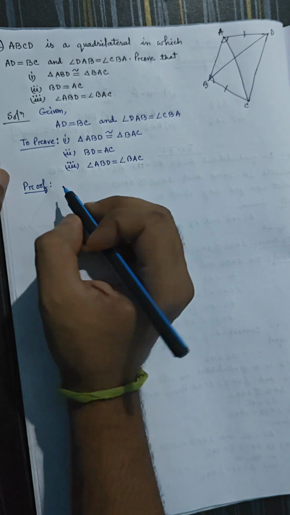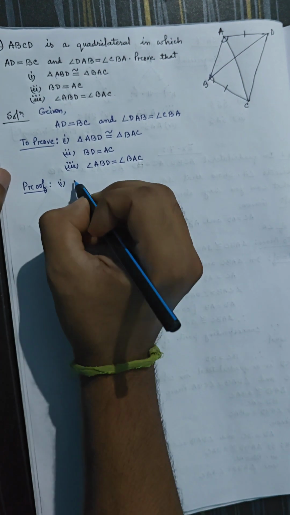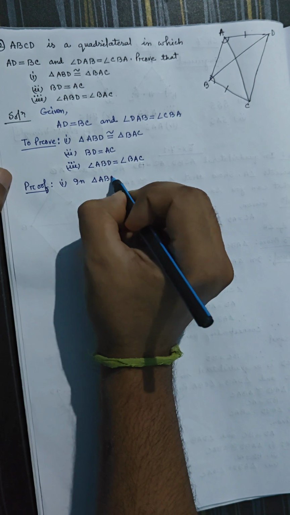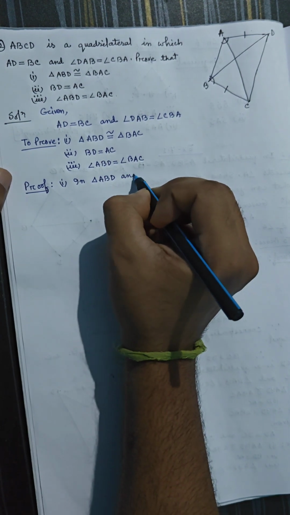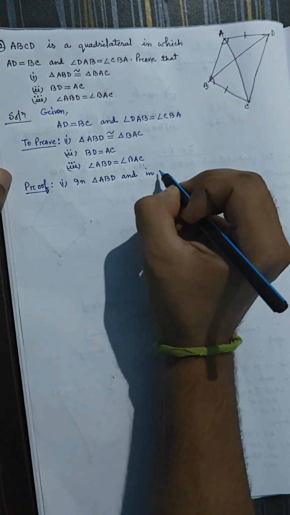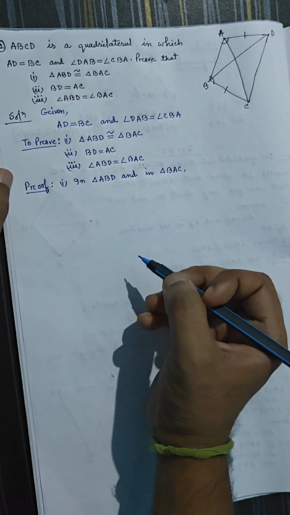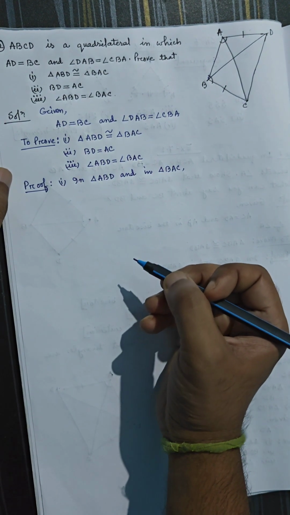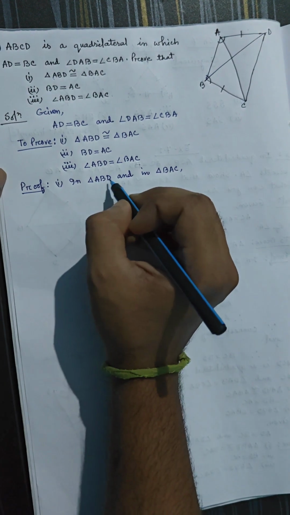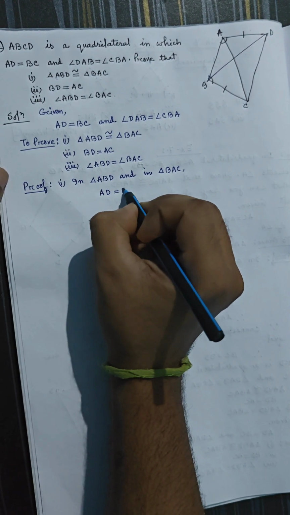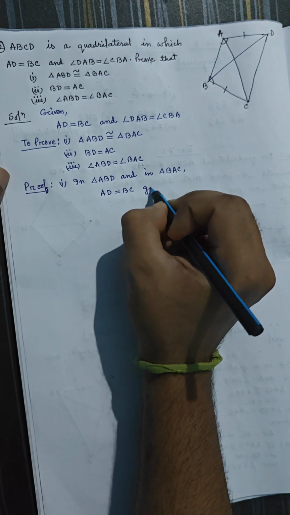Proof. First one, in triangle ABD and in triangle BAC, two sides are given, AD equal to BC. So first write AD equal to BC. This is given.